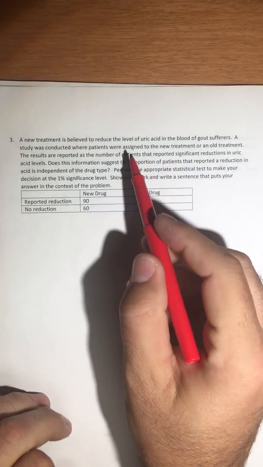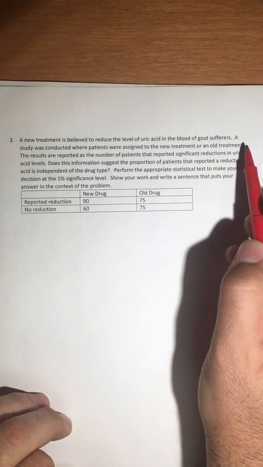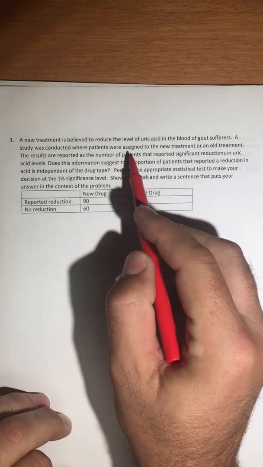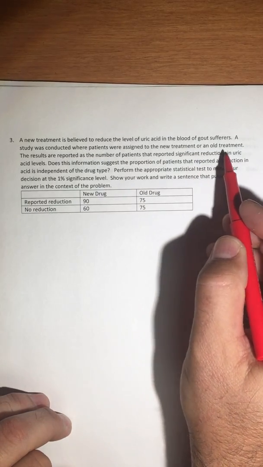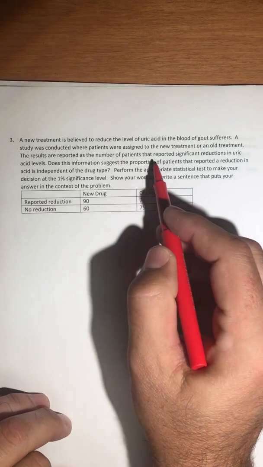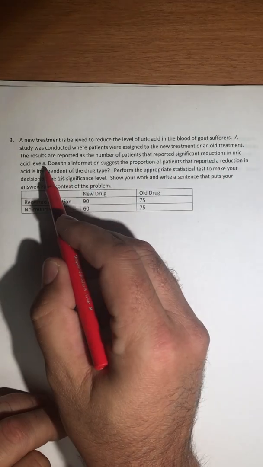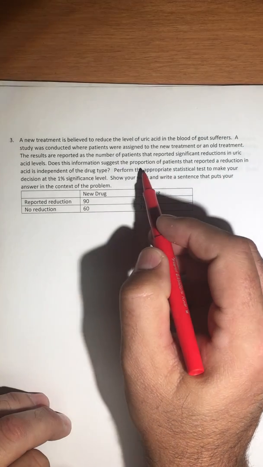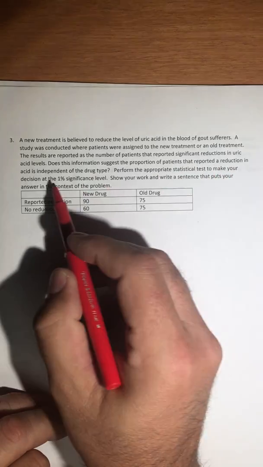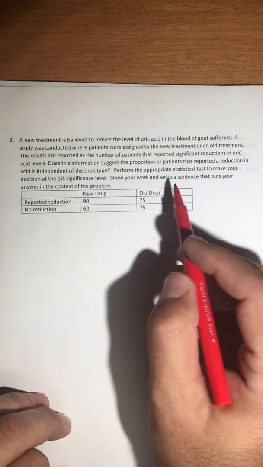A new treatment is believed to reduce the level of uric acid in the blood of gout sufferers. A study was conducted where patients were assigned to the new treatment or to an old treatment. The results are reported as the number of patients that reported significant reductions in uric acid levels. Does this information suggest the proportion of patients that reported a reduction in acid is independent of the drug type?